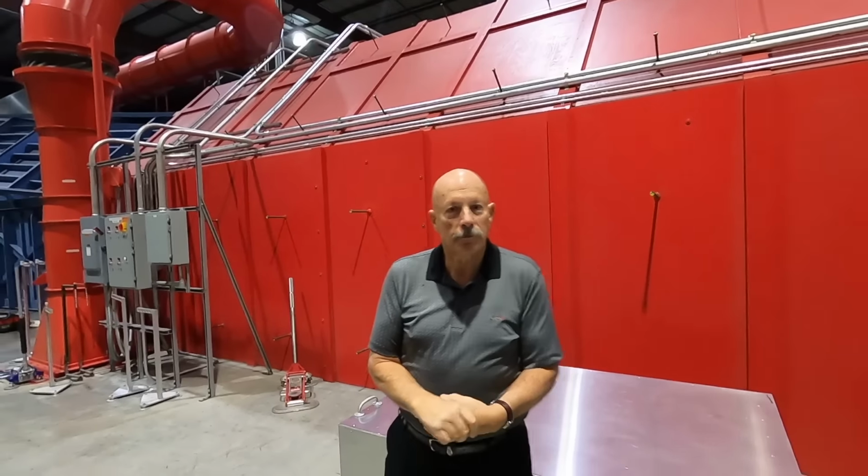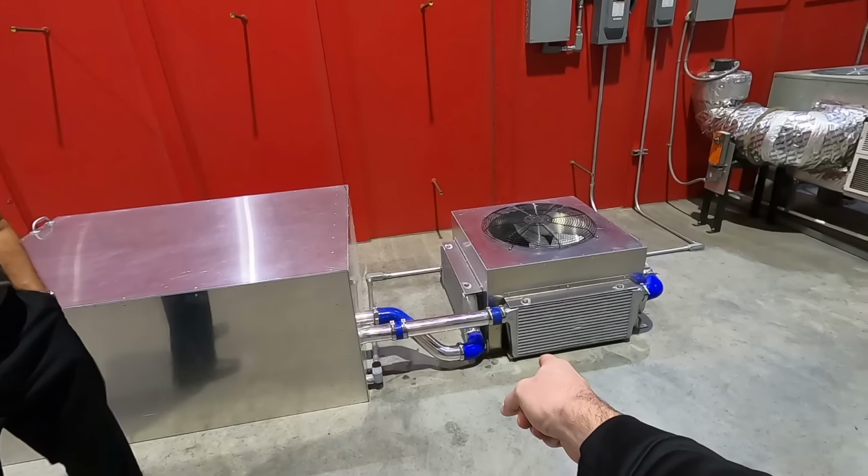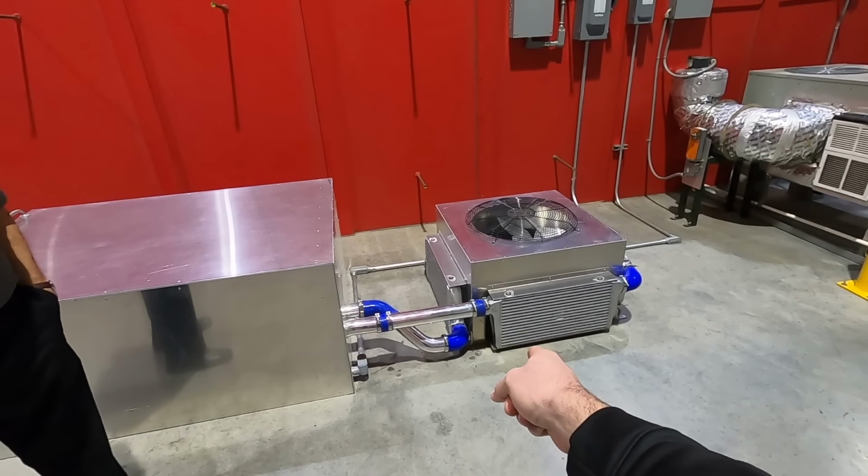That is interesting. We're going to get in there and see that. But I've got a question about this. You've got air-to-air intercoolers for... Absolutely. What is this doing?